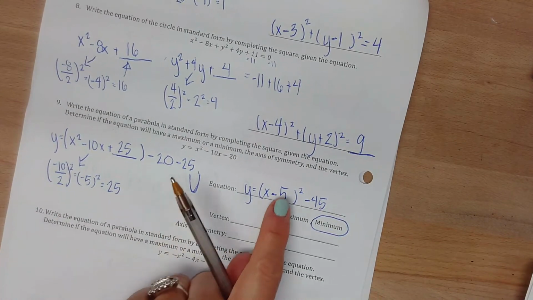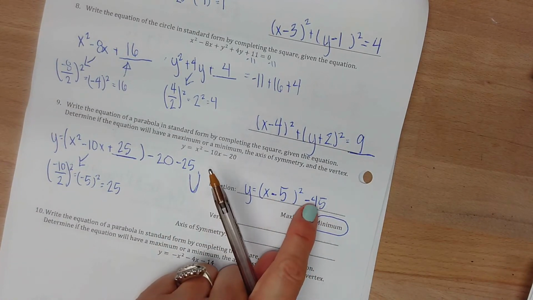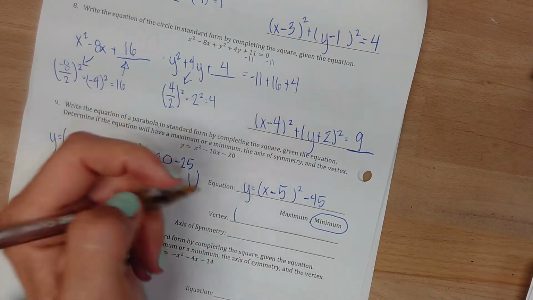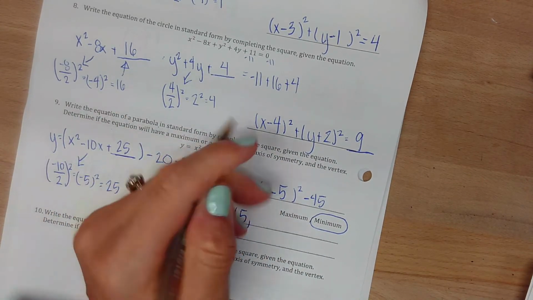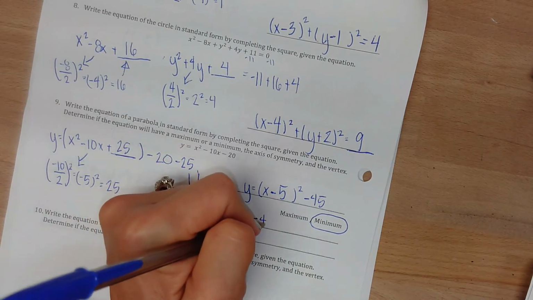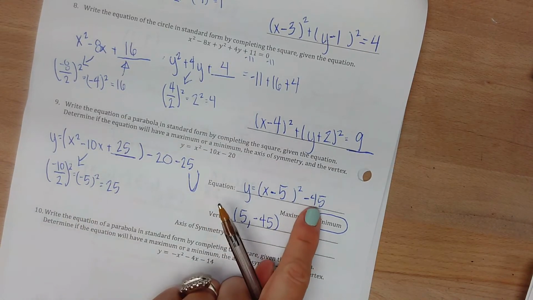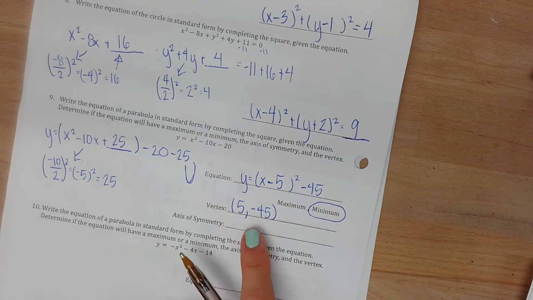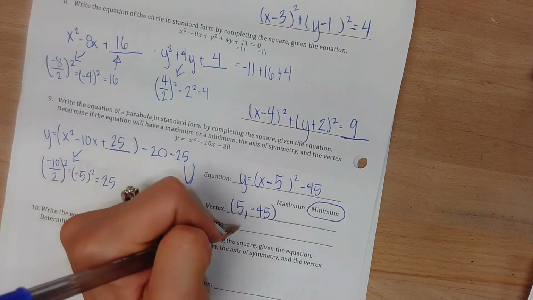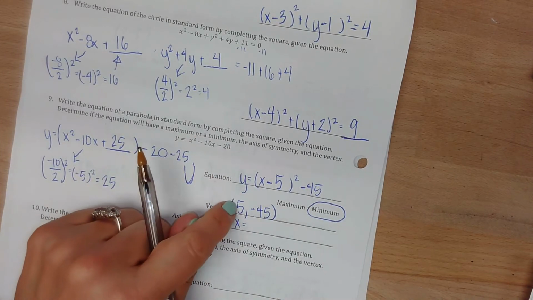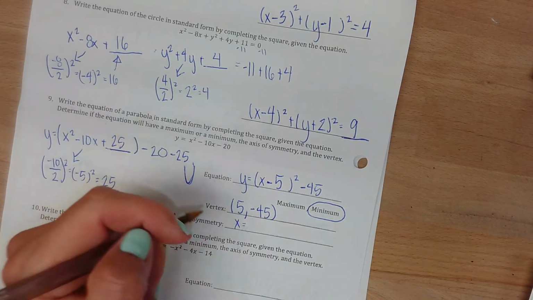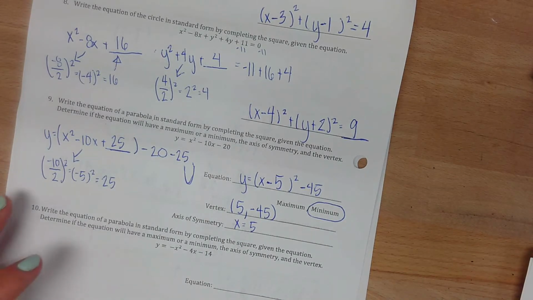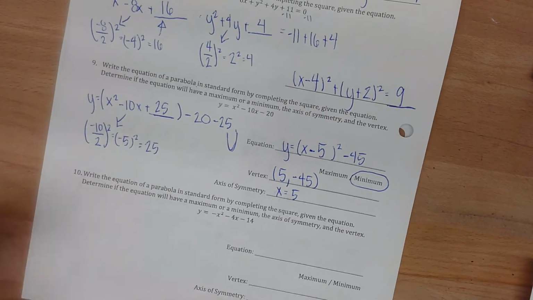The vertex, remember we look at this number and this number. If it's in parentheses, we take the opposite, so it's going to be positive 5. And then since this is outside of parentheses, it remains negative 45. The axis of symmetry is equal to whatever the x value of your vertex is. So x equals 5.